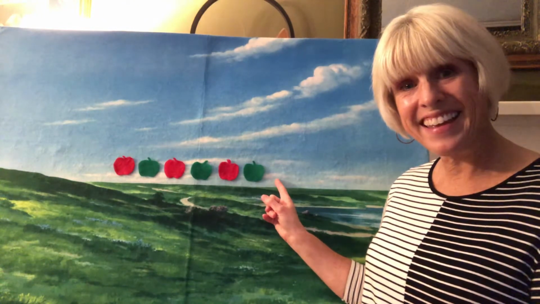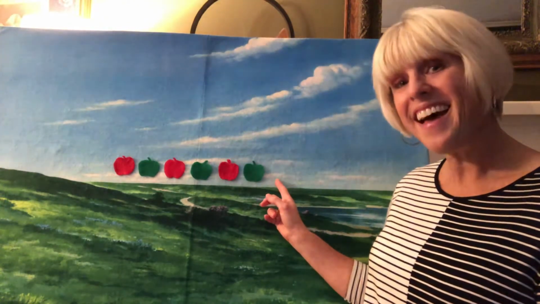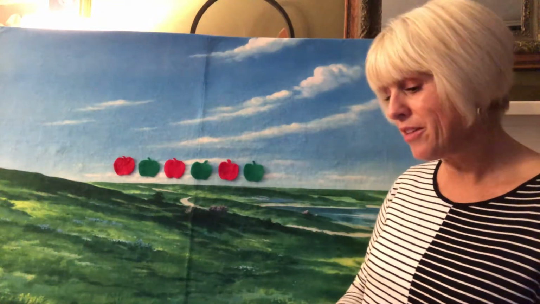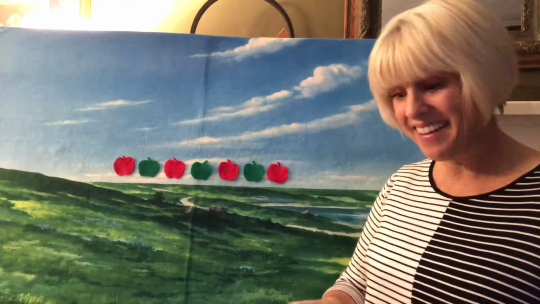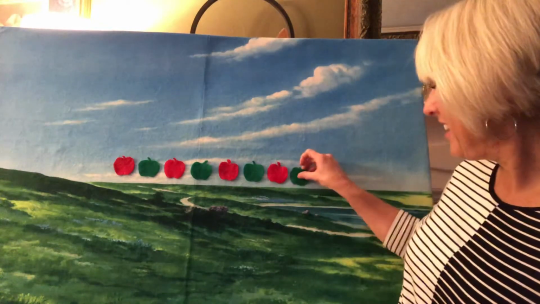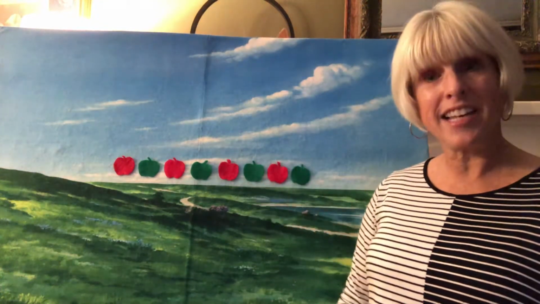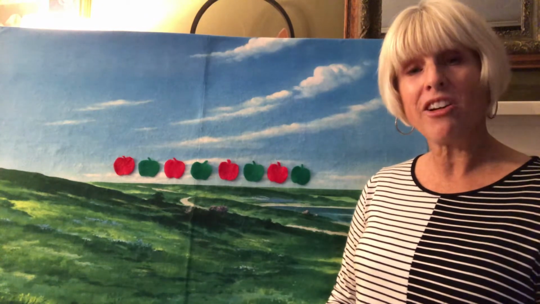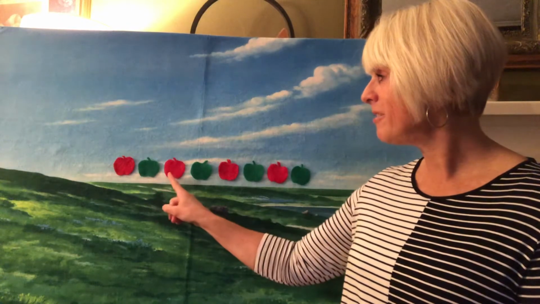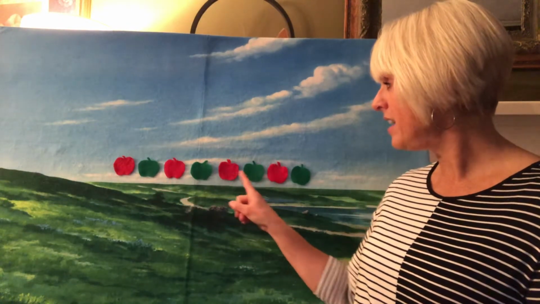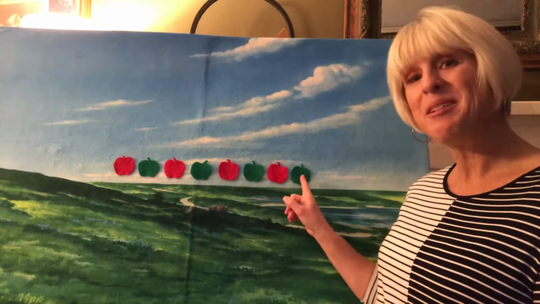What do you think? Yeah, I'm going to put up a red apple. And then what? Yeah, green. Good job. Let's read our apples together. We'll read them by saying their color names, like this. Red, green, red, green, red, green, red, green.